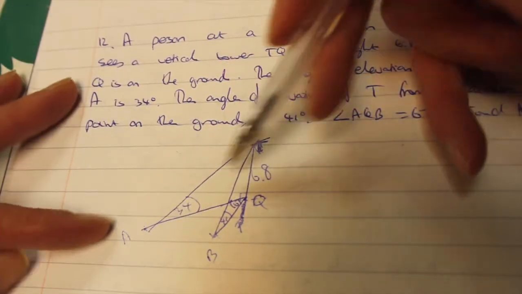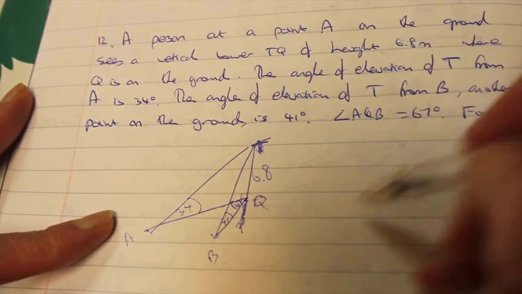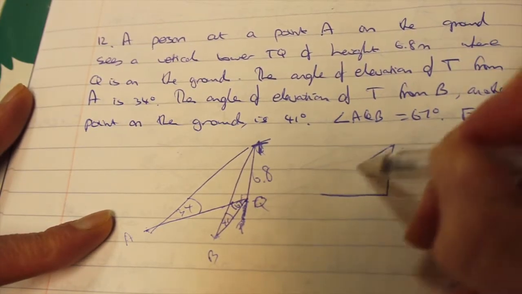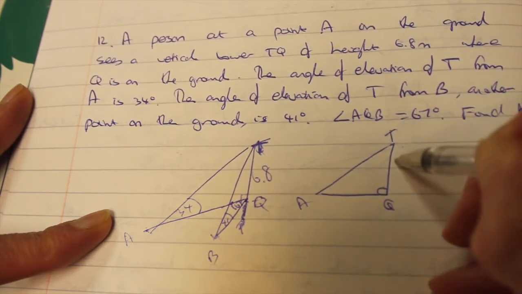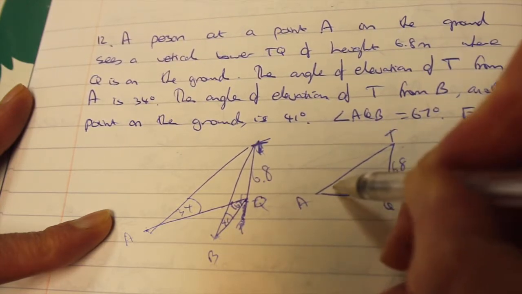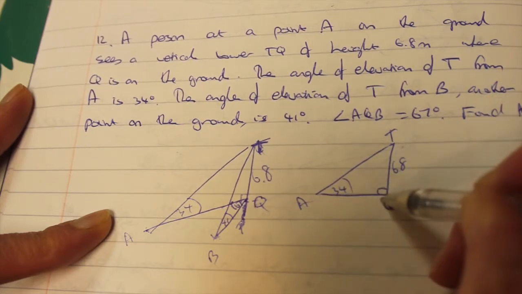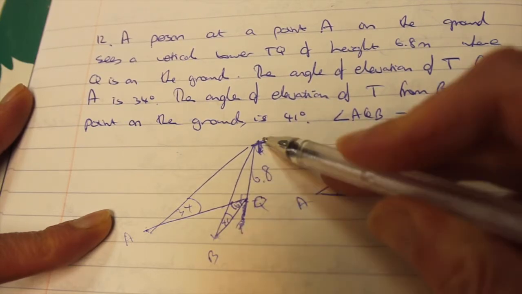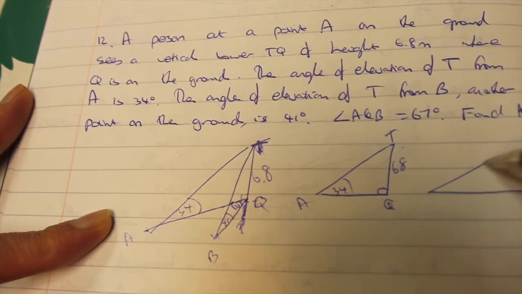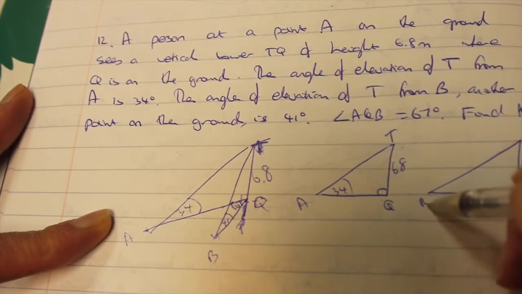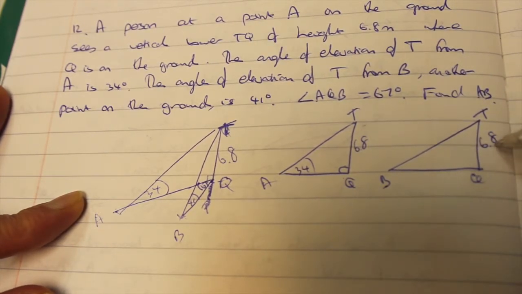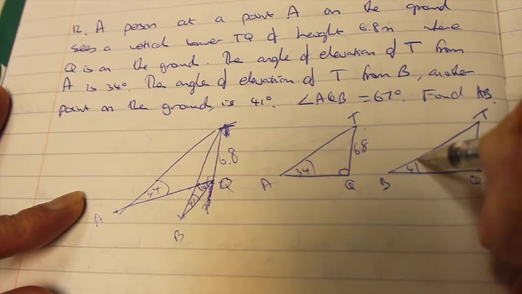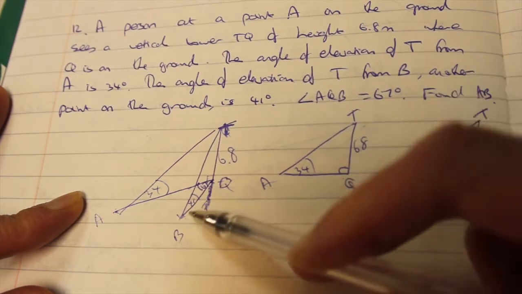Now if you look at your first triangle, your AQT triangle, AQT, I can find AQ. If you look at your BTQ triangle, so BQT, 6.8, and that's 41, I could find BQ.